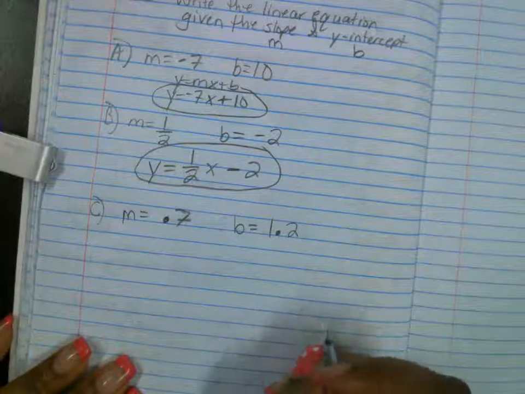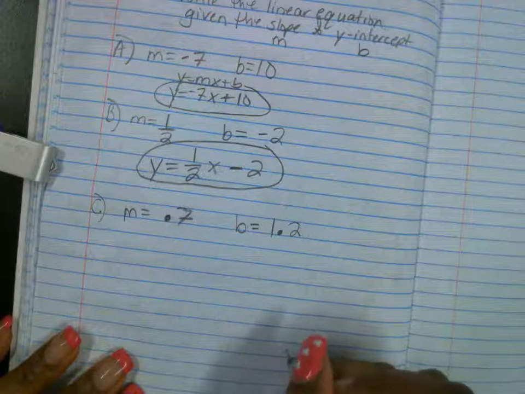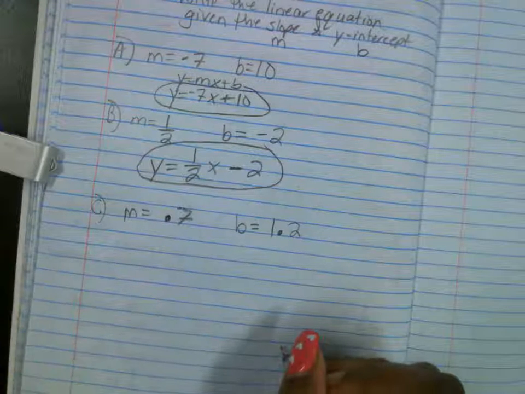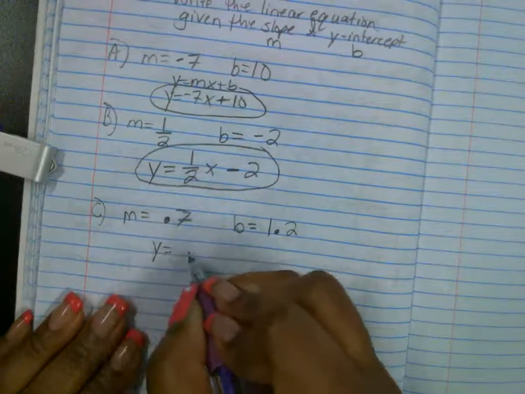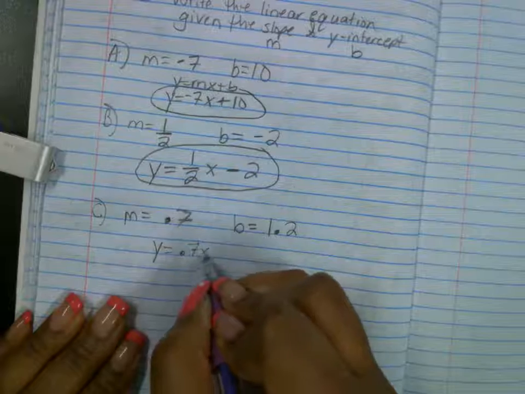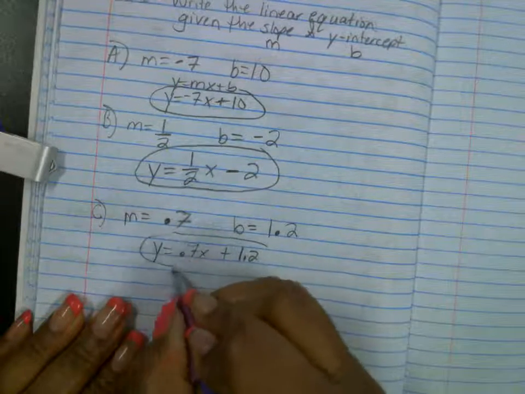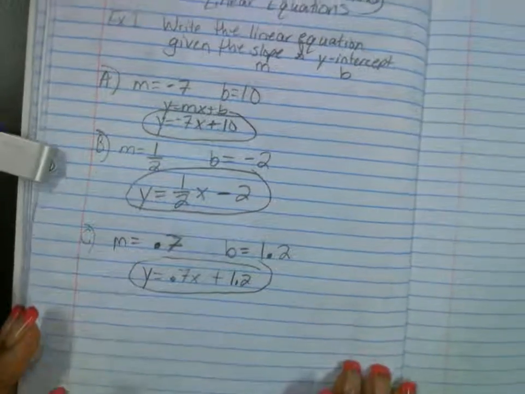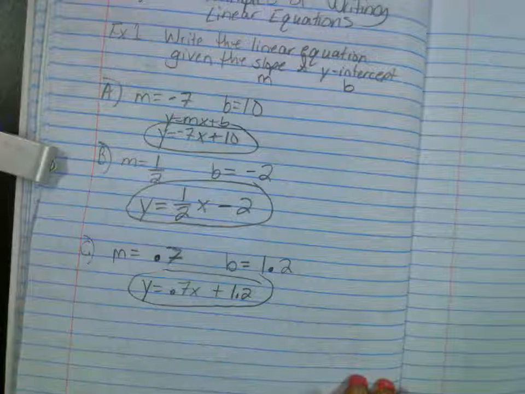How do I write this as an equation? Anybody? Somebody different. He's already given me an answer. Yes. y equals 0.7x plus 1.2. Very good. Okay. Any questions about how to write the equation if they give you the slope and the y-intercept?